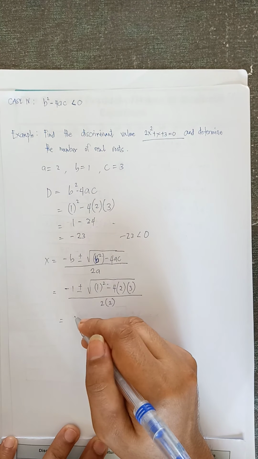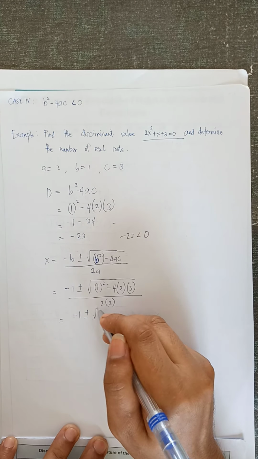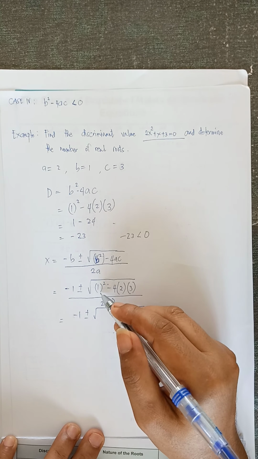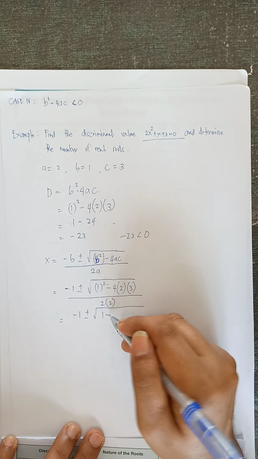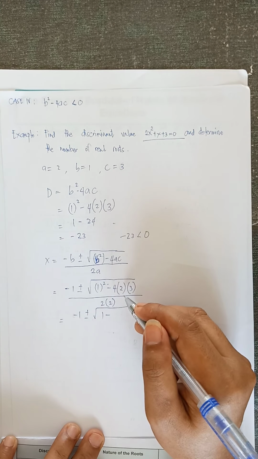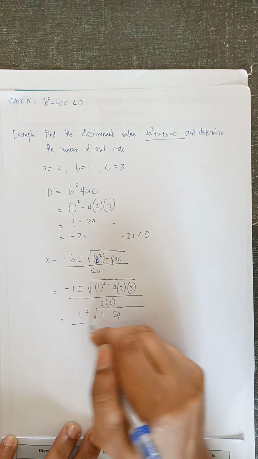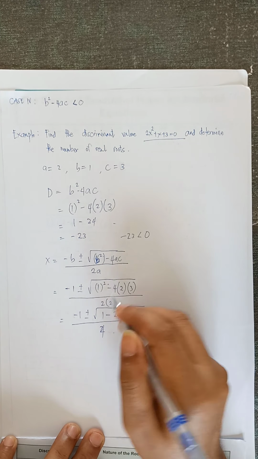Next is bring down the negative 1 plus minus square root of 1 minus 4 times 2 times 3 is equal to 24, all over 4. 2 times 2, 4.